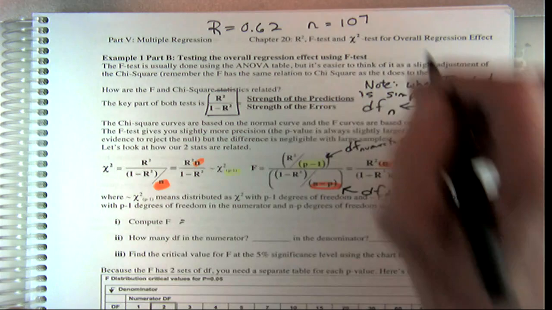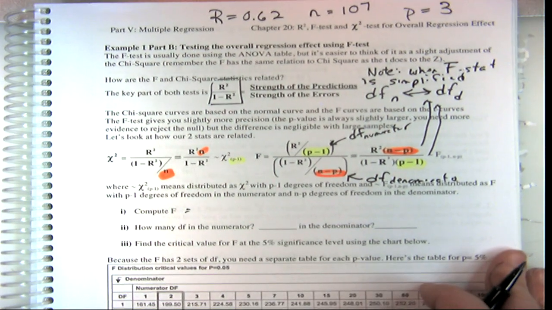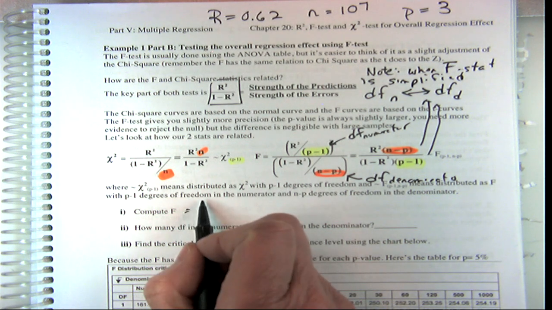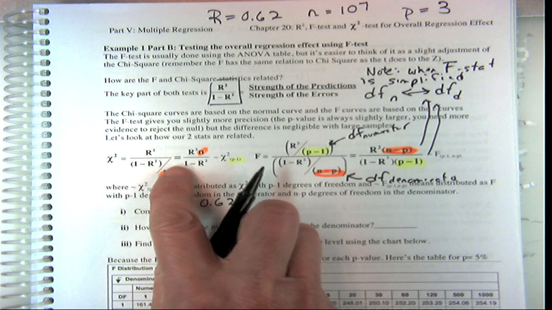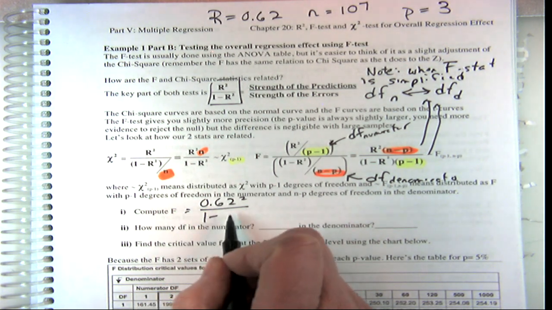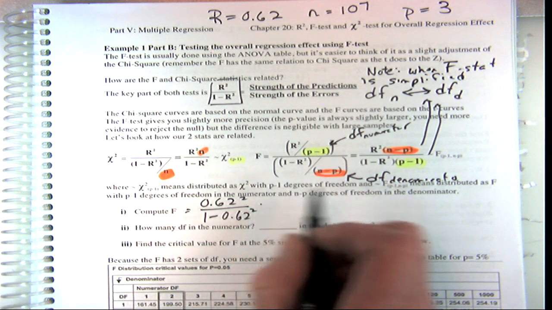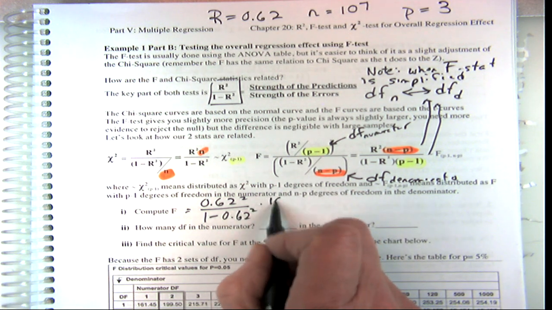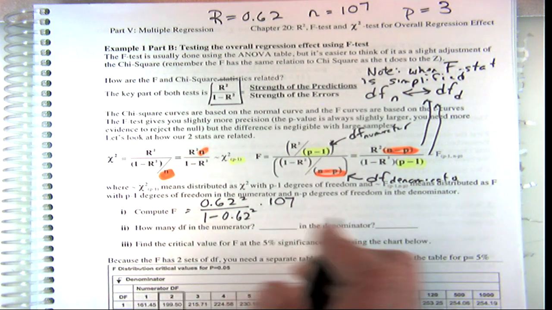And we have to know the number of parameters was equal to 3, because we had 3 parameters in our model. All right, so we have 0.62 squared, R squared, over 1 minus R squared. This is the same thing we just did. But instead of multiplying by 107, if we stop there, that's the chi-square.